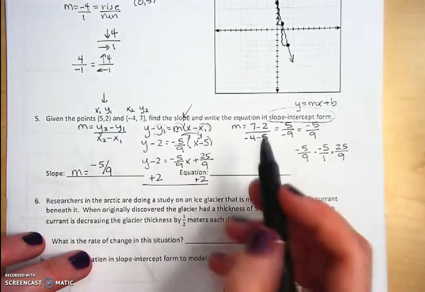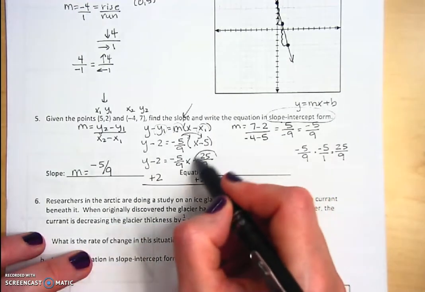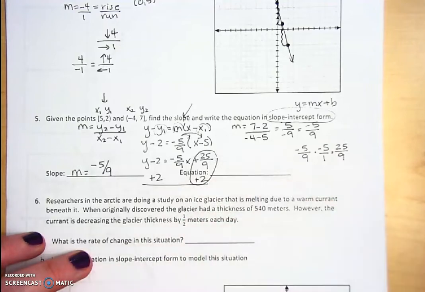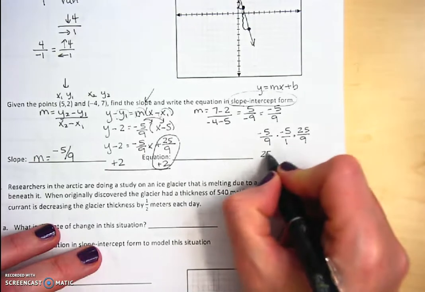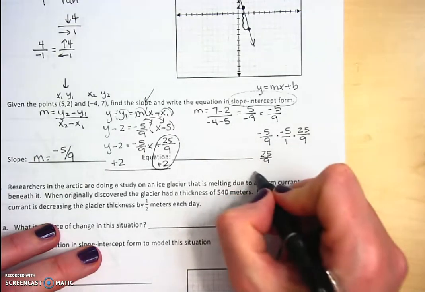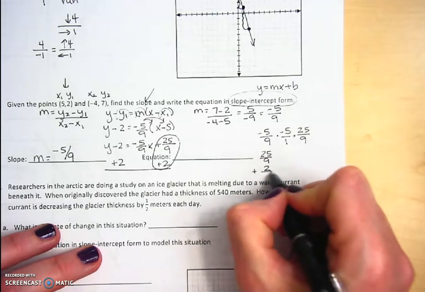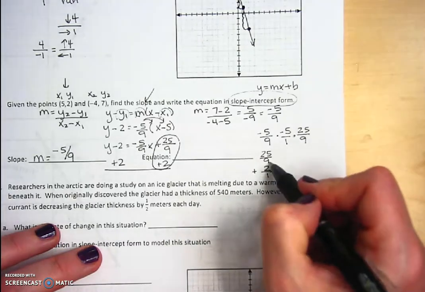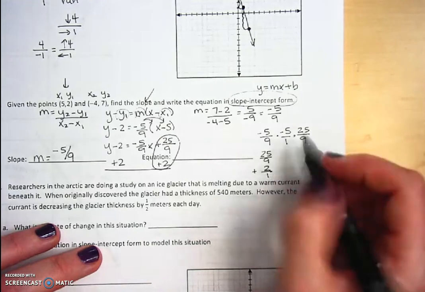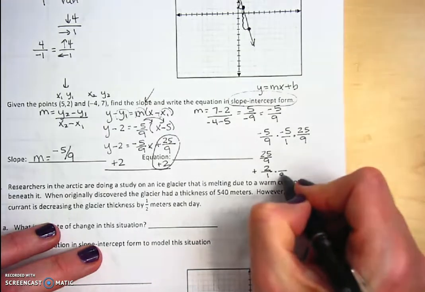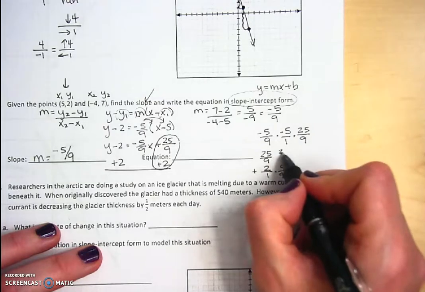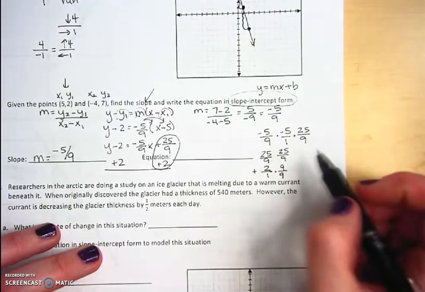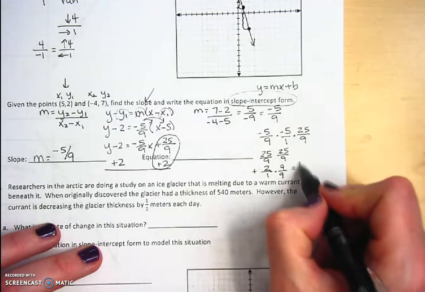And we talked the other day about how when I need to add these two things, they need to have a common denominator. So I'm going to come over here and do that work on the side. So 25/9 plus 2, which is over 1. I need the 1 and the 9 to match. So I'm going to multiply this 1 by 9. And whatever I do to the bottom, I also have to do to the top. So that's going to give me 18/9.